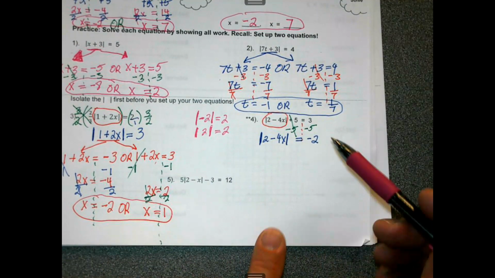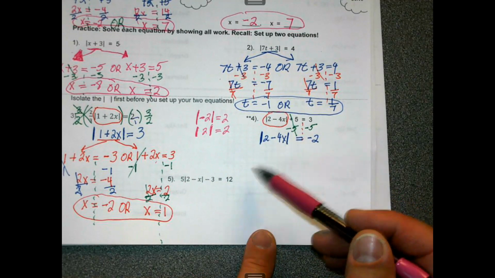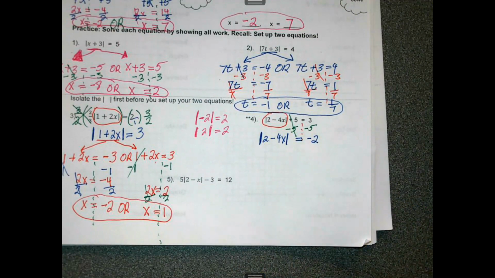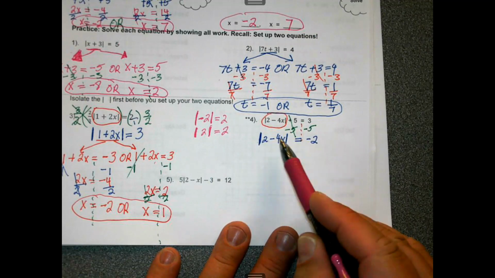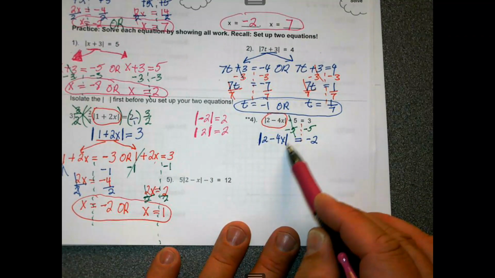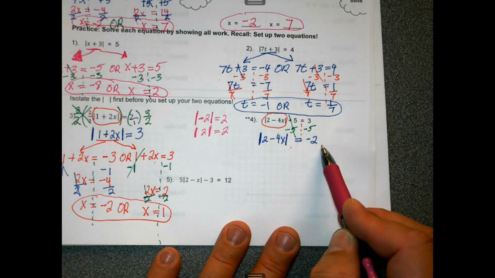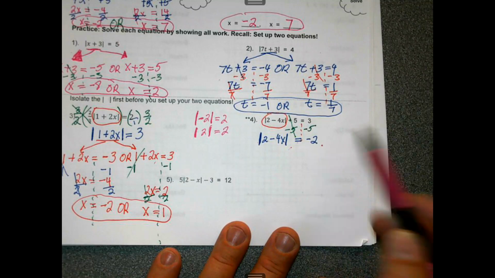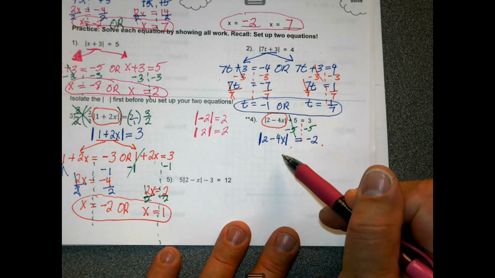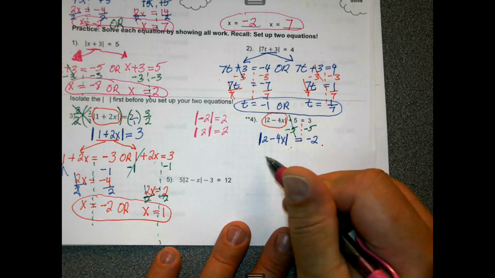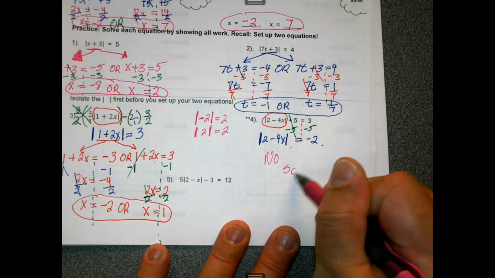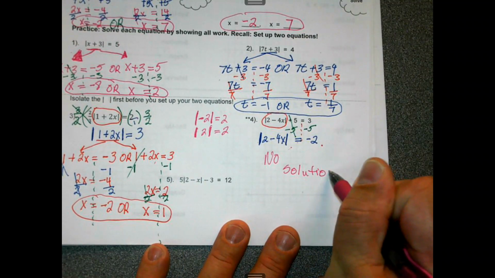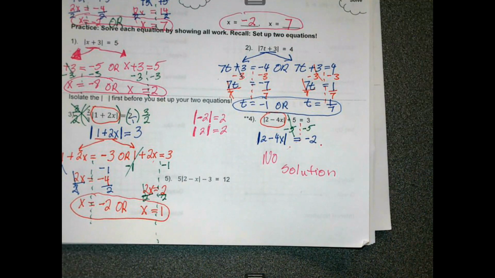A lot of students will make the mistake and split this up, but if you're looking at absolute value bars and it's isolated by itself and it's equal to a negative number, there's no solution to this. Because anything that comes out of absolute values is positive. I'll write down there that there's no solution.